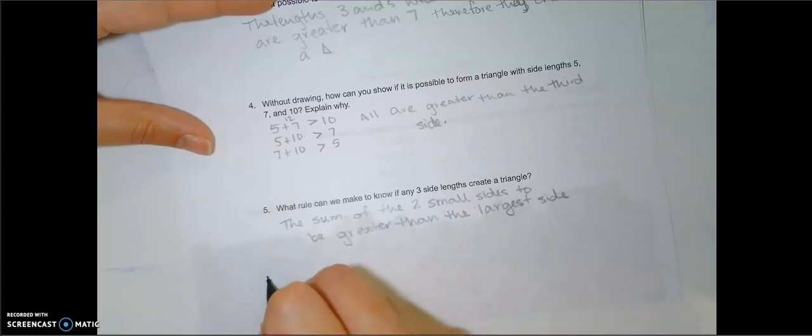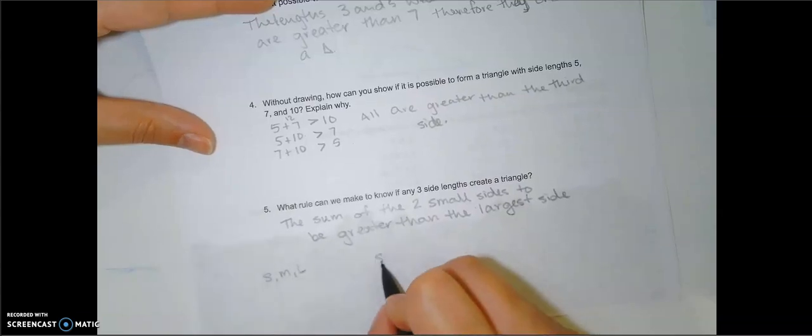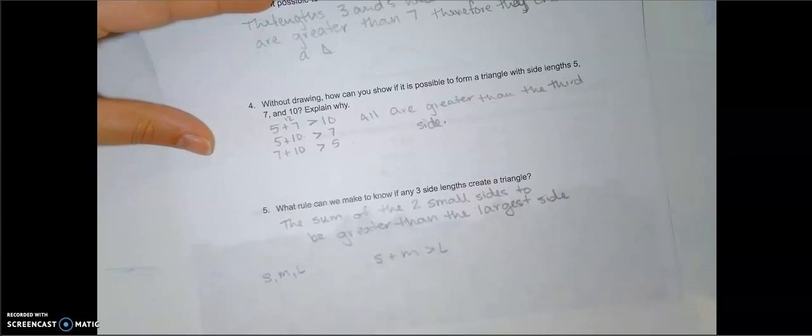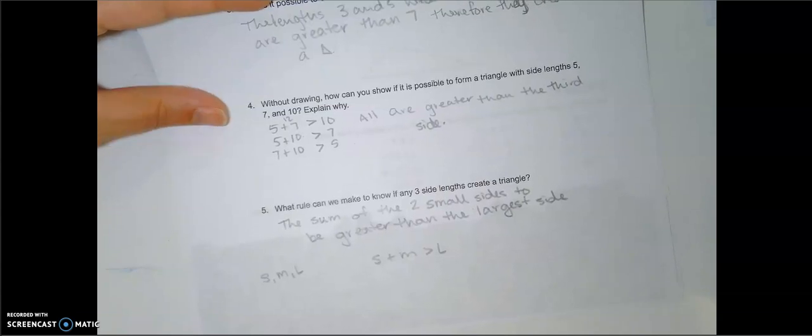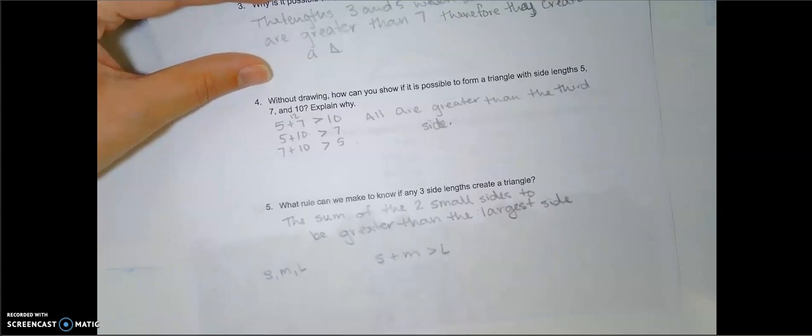So a triangle normally has a small, medium, large side. So I need small plus medium has to be greater than my large side.